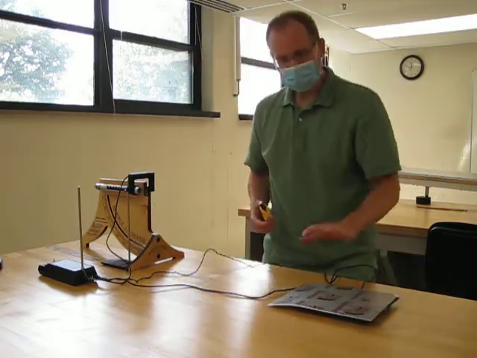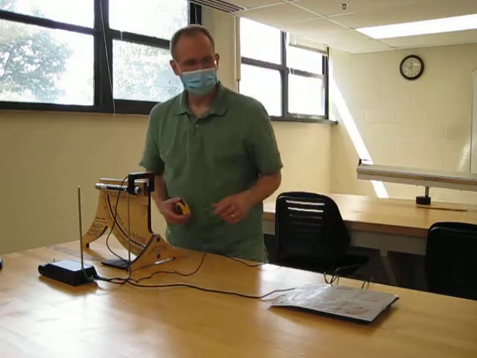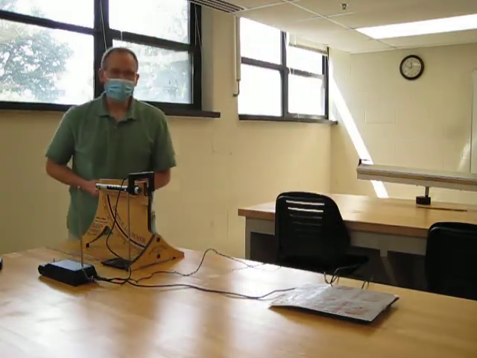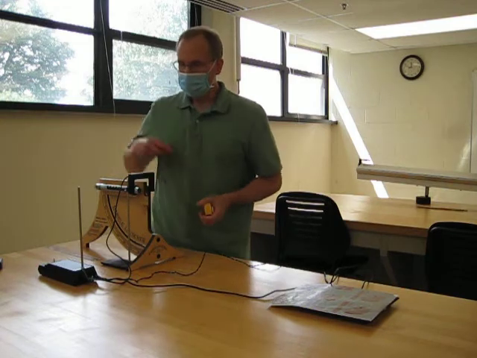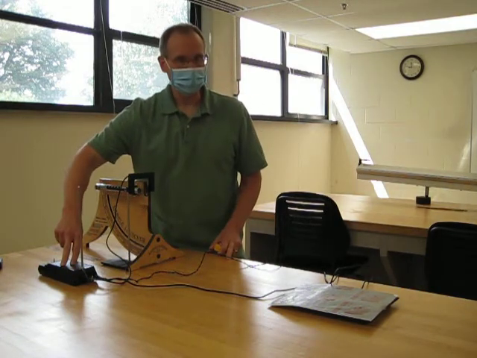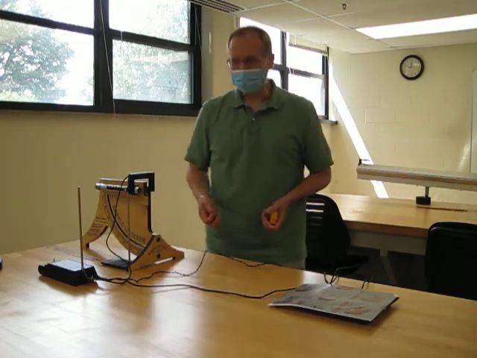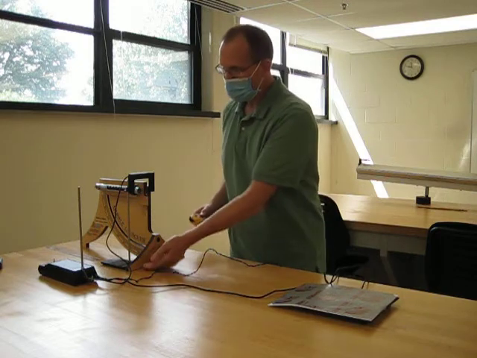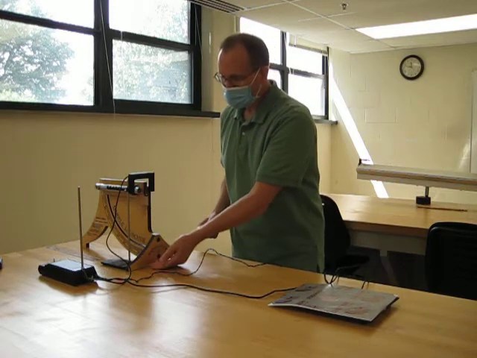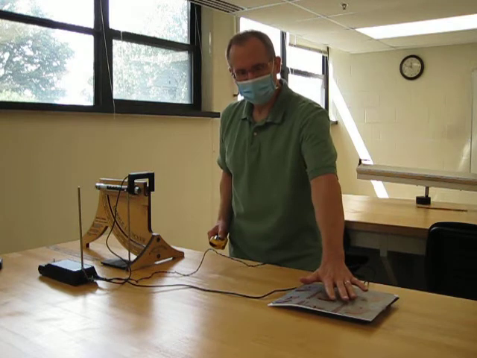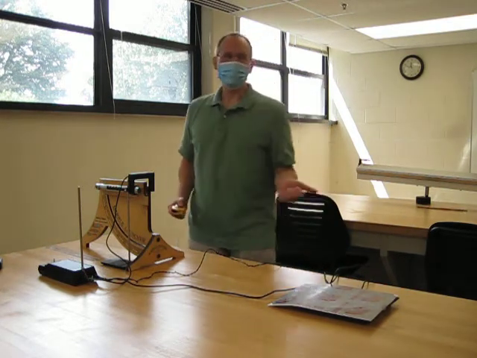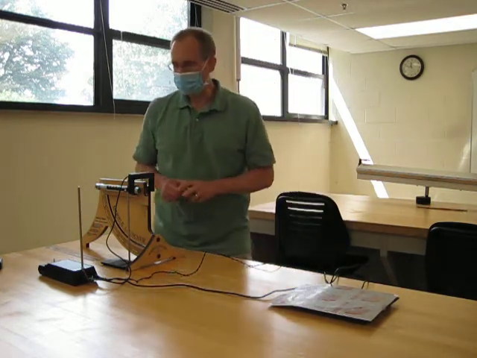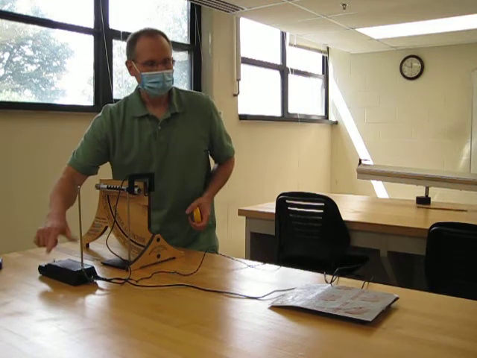If I know the horizontal distance and I know the time of flight, and I can either get the time of flight directly from the timer here, or I can get it from kinematics if I know the height of the gun. So I also measured the height of the gun relative to the top of the platform. So I can either use kinematics or I can get the time of flight directly from the timer.